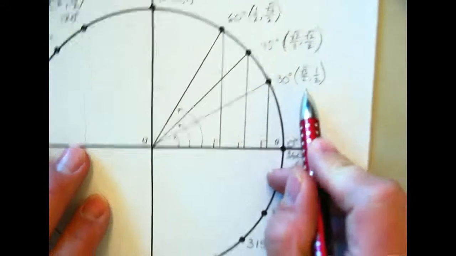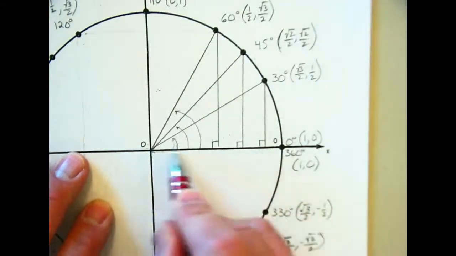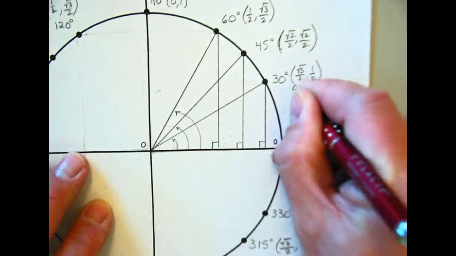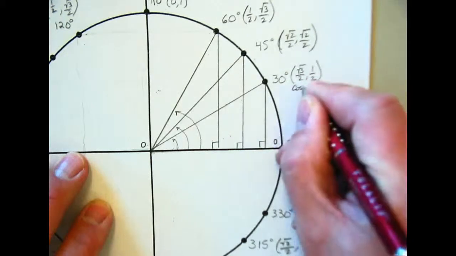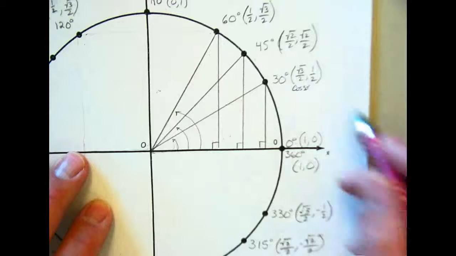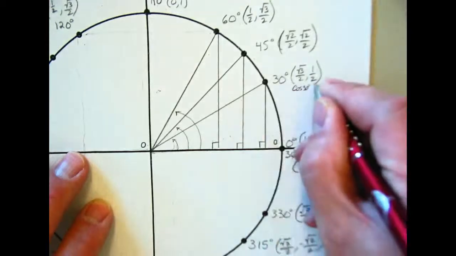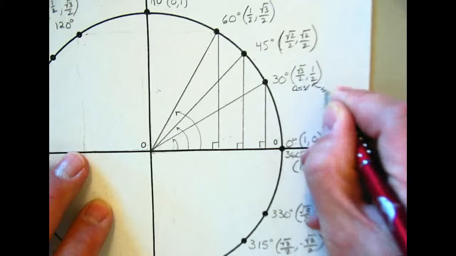This root 3 over 2 represents this length. That's your cosine value. So cosine of 30 should give you root 3 over 2. If you figured out the decimal form of that, you put that in your calculator, you should get that. The sine value is your 1/2.